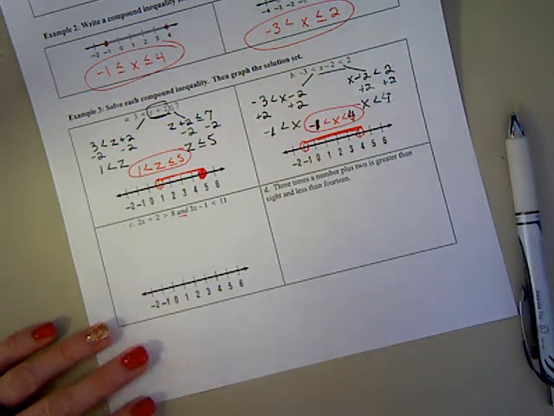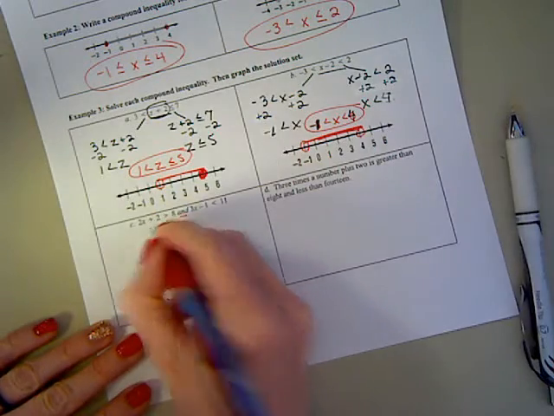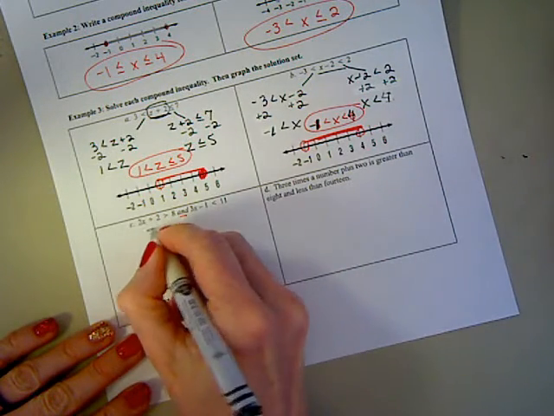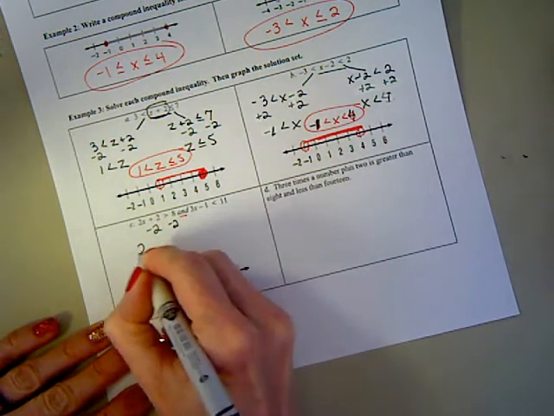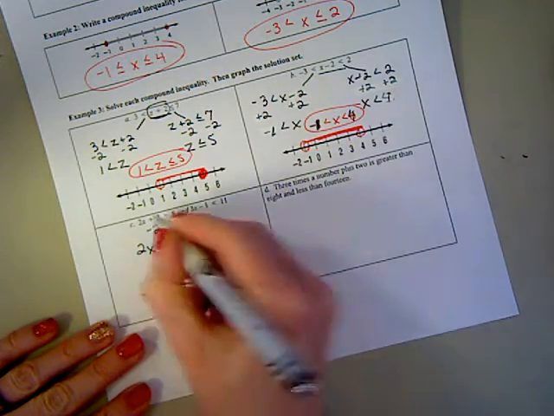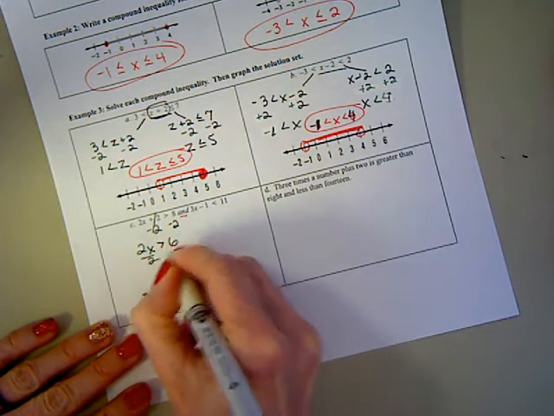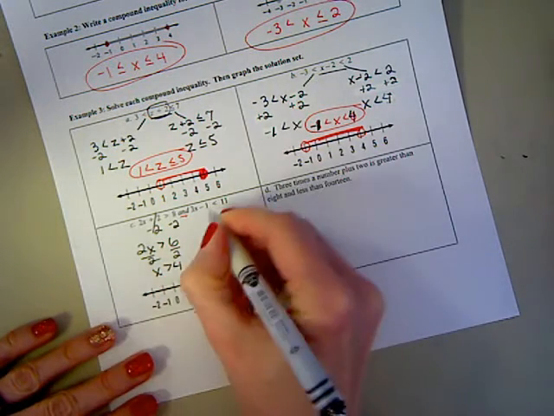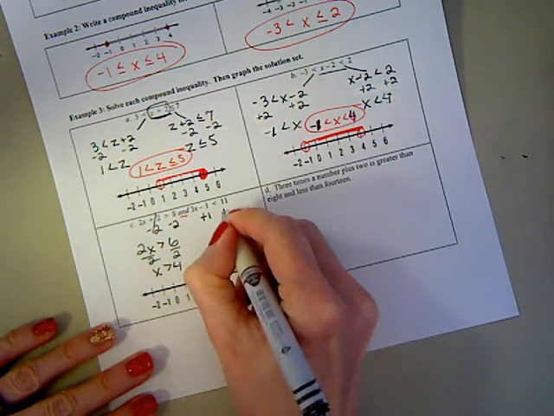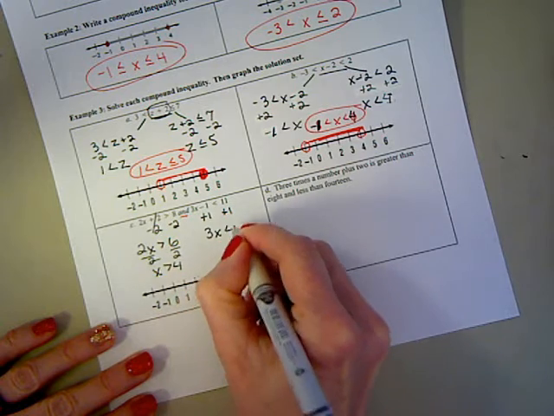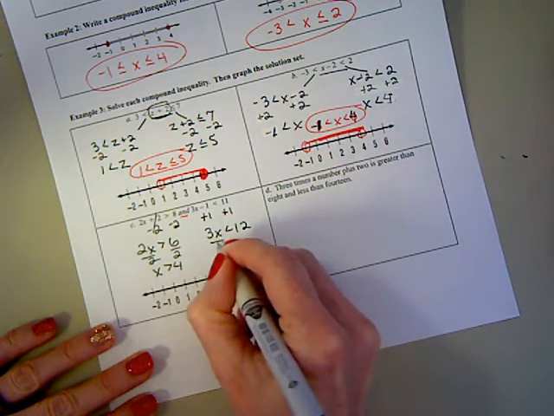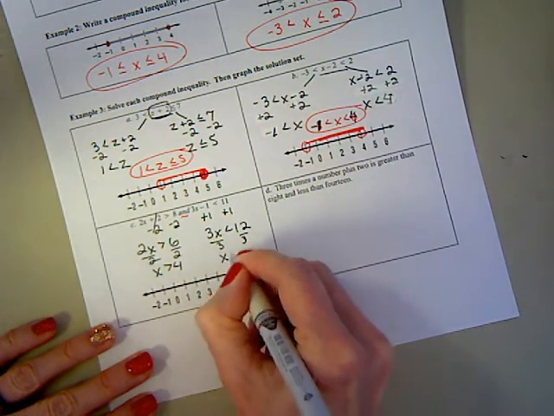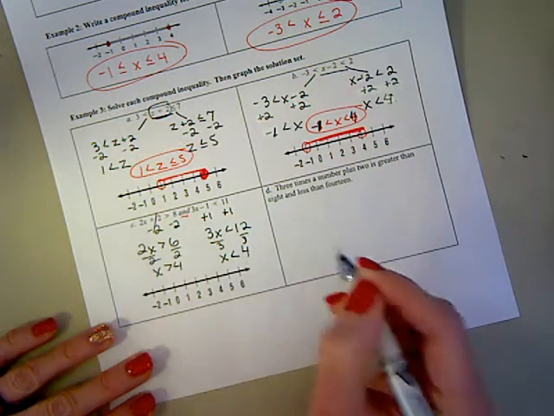And that's okay. Just solve them. So, subtract the 2. 2x is greater than 6. And then divide by 2. X is greater than 4. Okay, next one, add 1. 3x is less than 12. And divide by 3. X is less than 4.